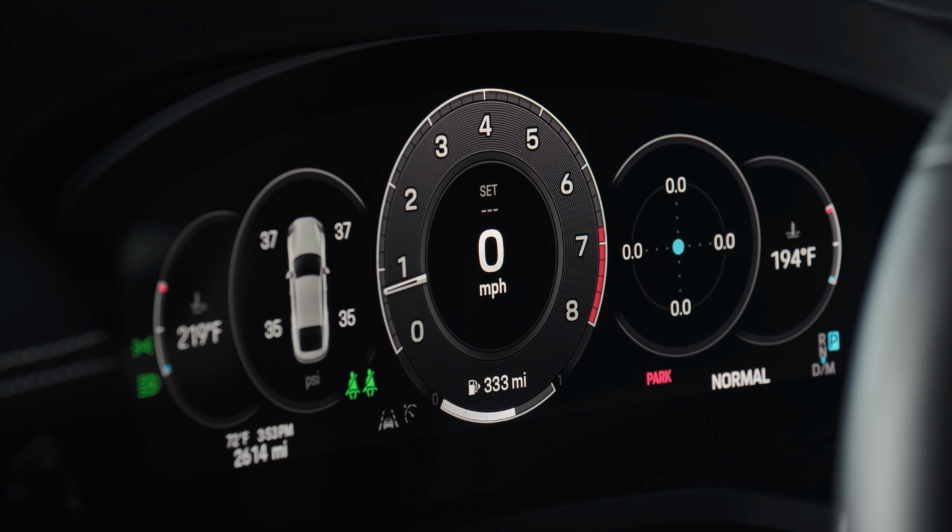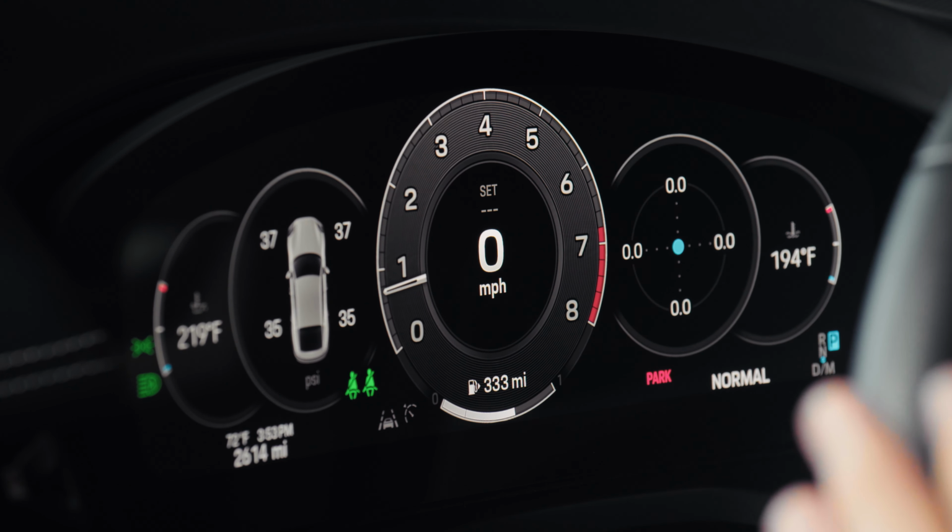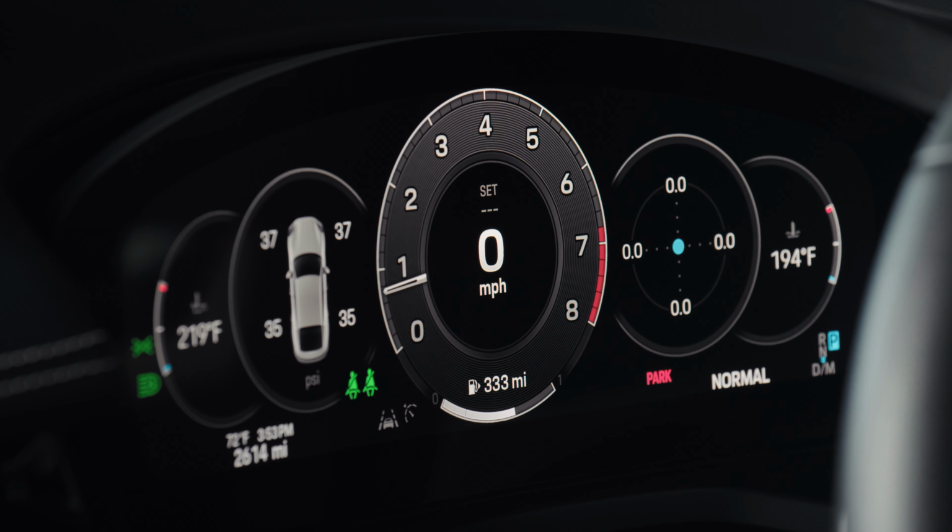The new Panamera is equipped with a 12.6-inch curved display. That is the instrument cluster. The instrument cluster provides a wide variety of information for you as the driver. You can use the cursor button to navigate between each of the tubes and up into the head-up display.